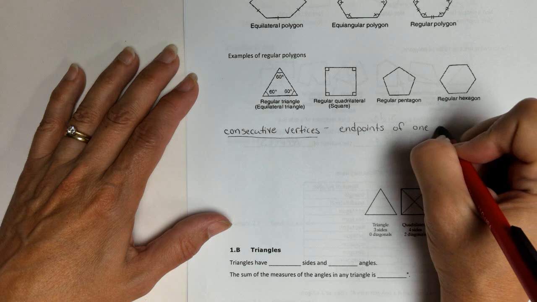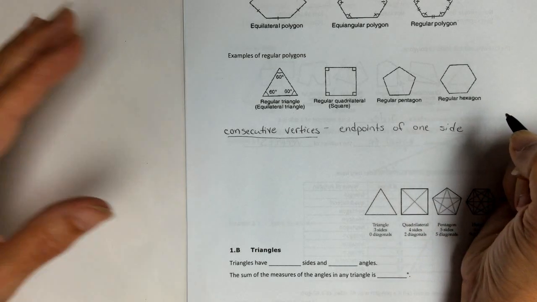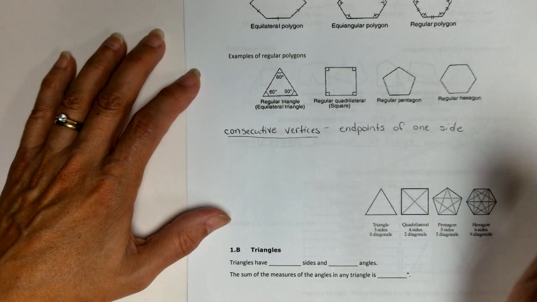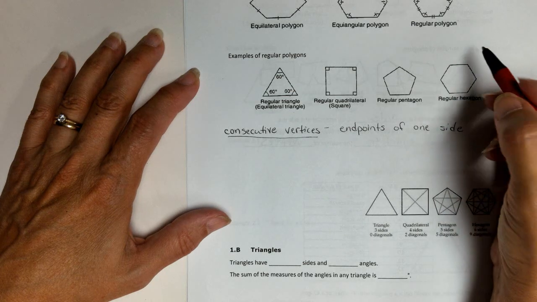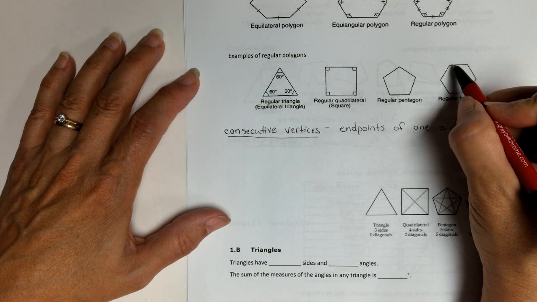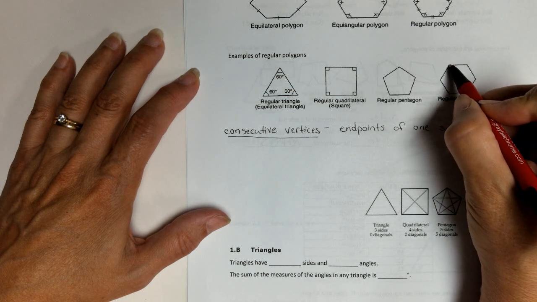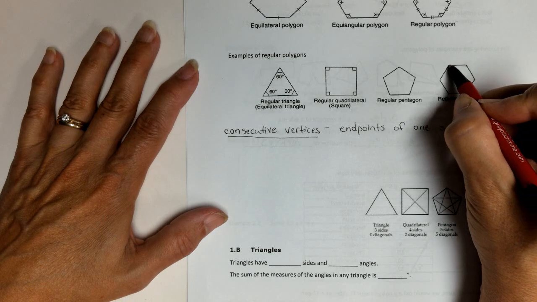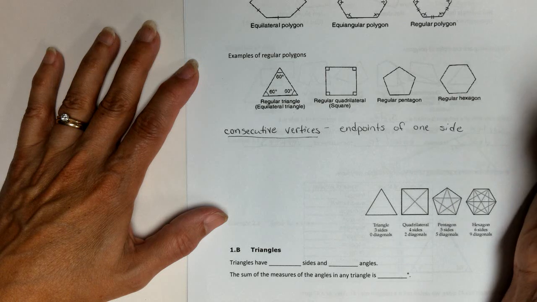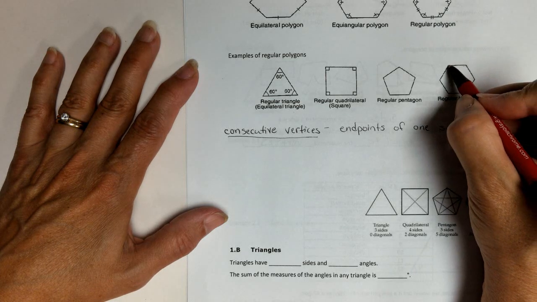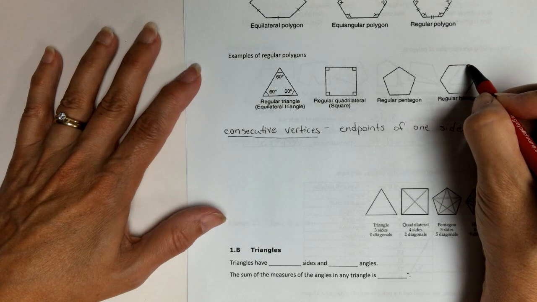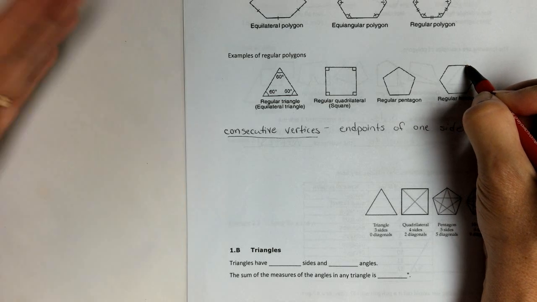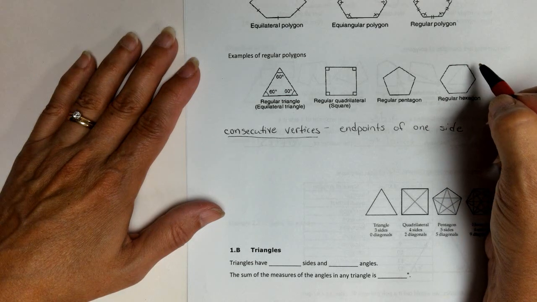Endpoints of, let's say, one side would be consecutive vertices. Let's take this hexagon. Okay, here's a side. That point and that point are endpoints of that side. They are consecutive vertices of the hexagon. If you start tracing around the figure, the next vertex you come to is a consecutive vertex.